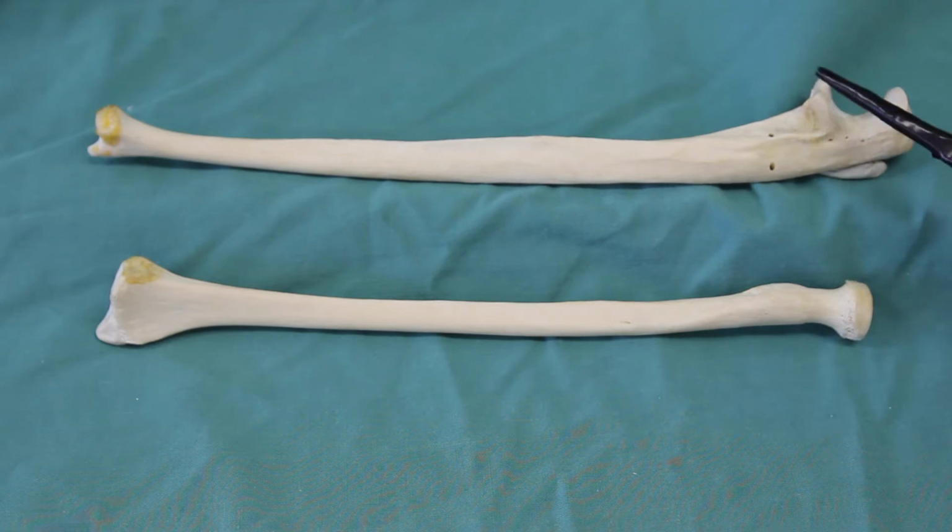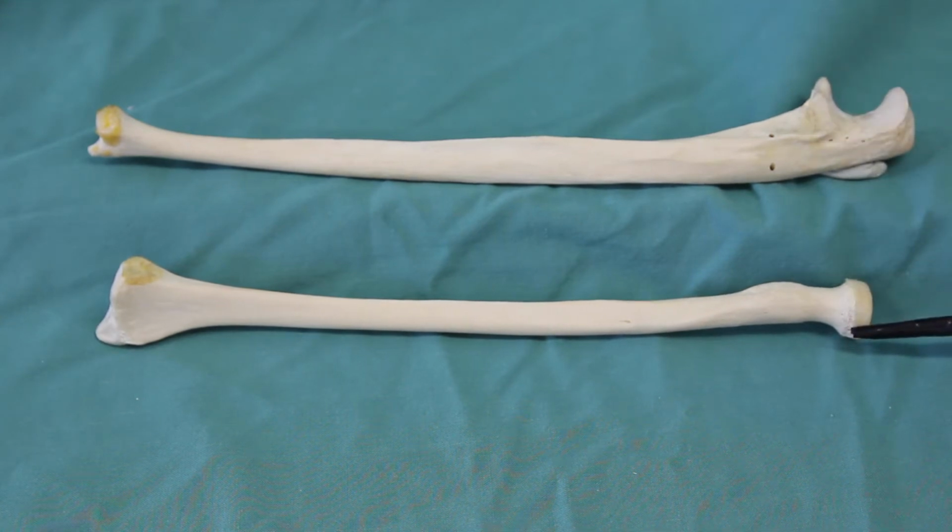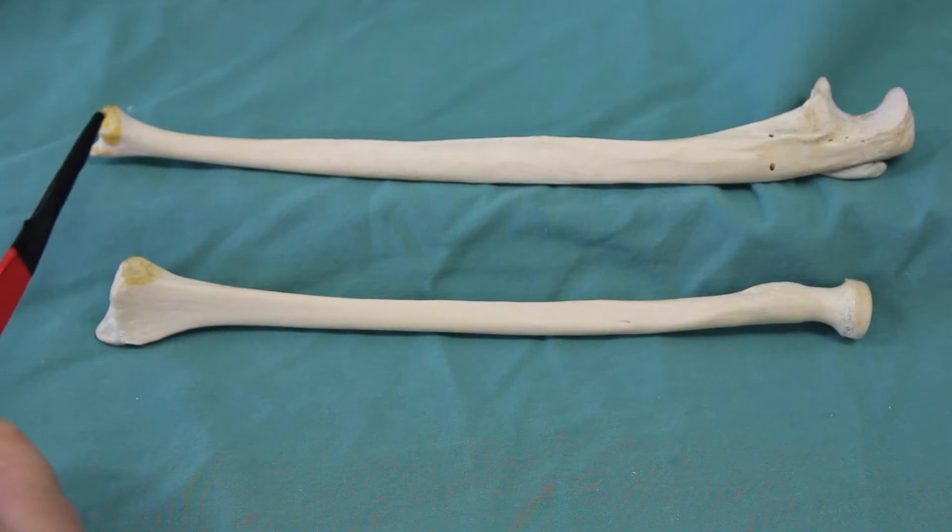Lateral to the coronoid process, we have the radial notch that articulates with the head of the radius. At the distal end of the ulna, we find the head of the ulna, and projecting posteriorly is the styloid process of the ulna.